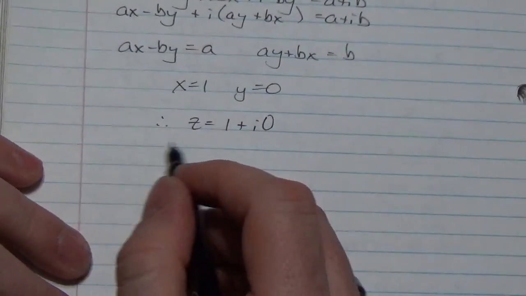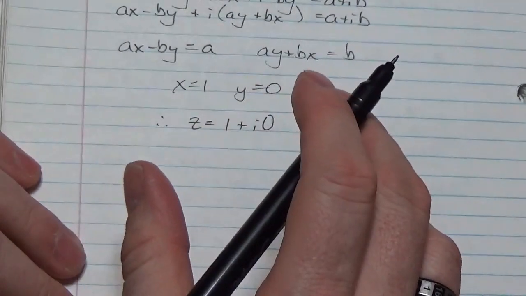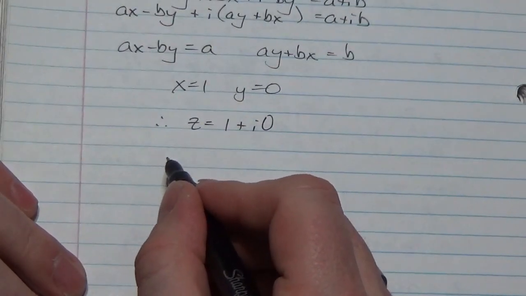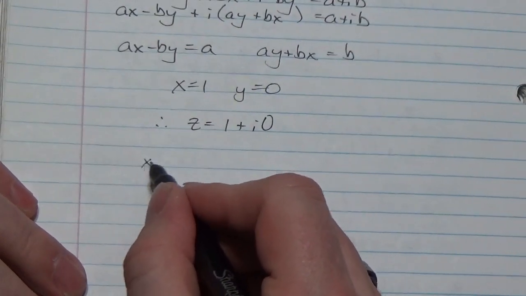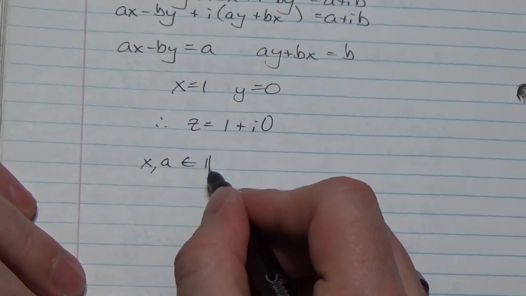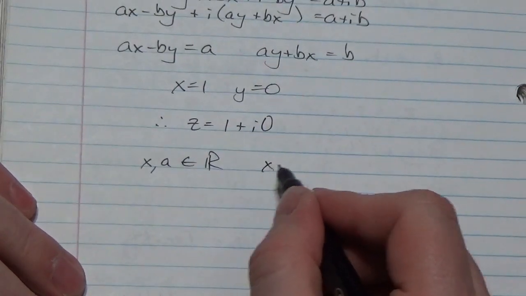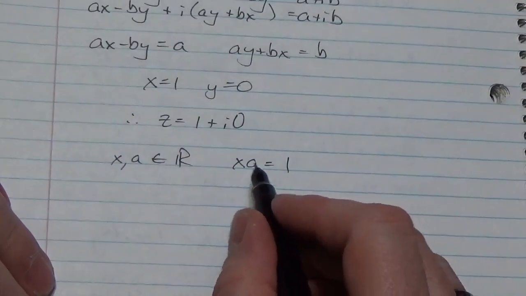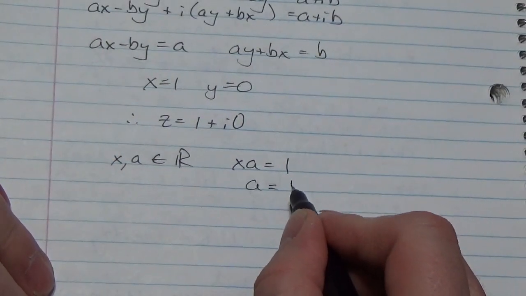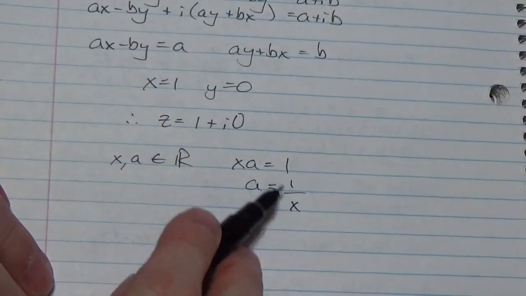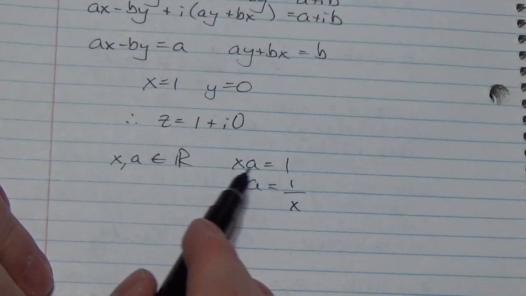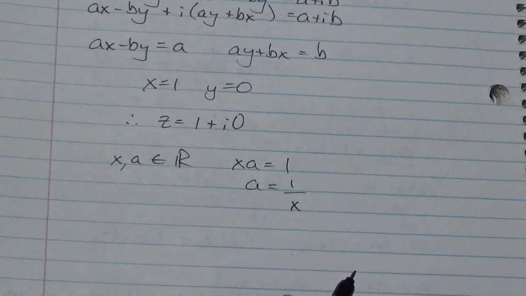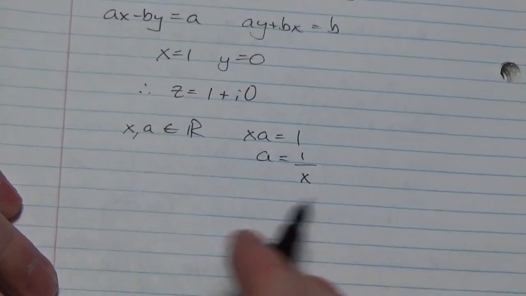Now, that being said, there should be a multiplicative inverse of a number. So what that means is, if I've got, let's say, two real numbers, we're going to start with x and a, and we're going to say that they're elements of the reals. I know that if x multiplied by a is equal to 1, the multiplicative identity, then a must equal 1 divided by x. There is a real number that exists such that when I multiply those two together, I get 1. Now, with the exception of 0. 0 doesn't have that, and that's okay. There's just one little exception there.